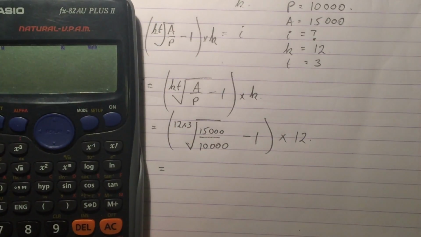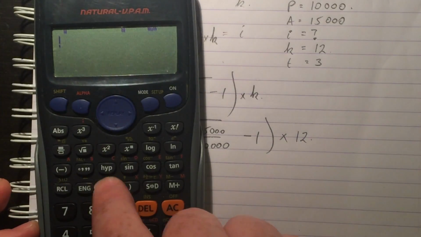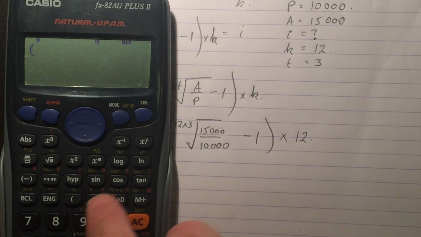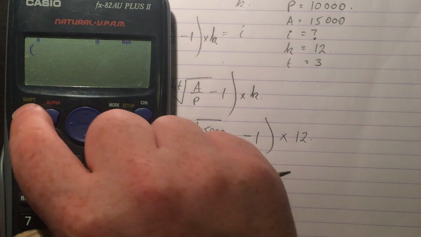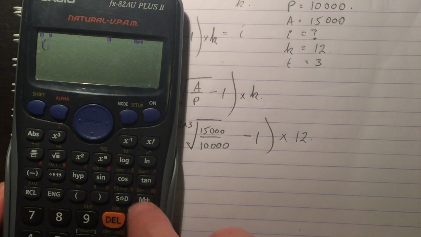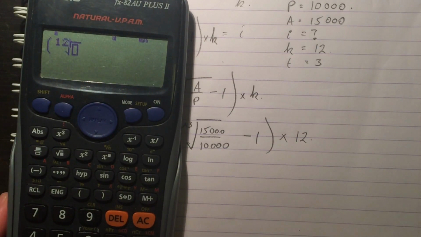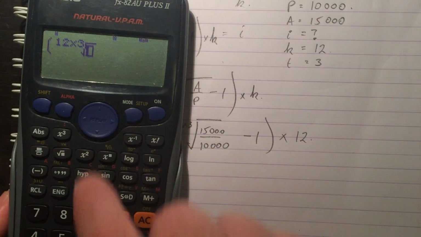We'll open our brackets. We'll use this shift button to get our surd sign there. We want 12 times 3 up in our surd.